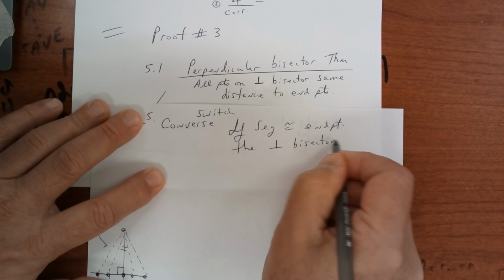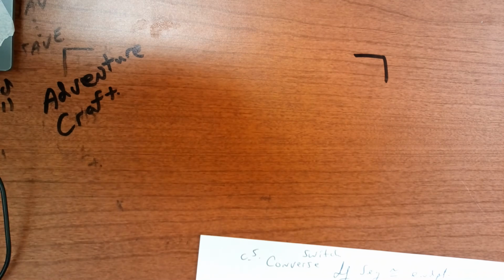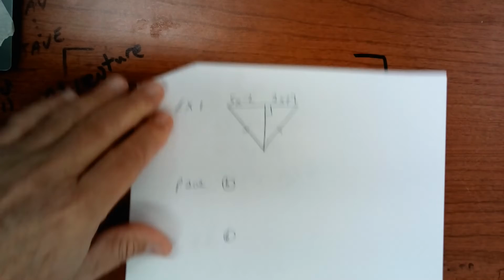And there it is. So converse, you just switch that. We're going to go ahead and start a new section today because tomorrow you have a practice test on chapter 4. Friday, some kids are doing it in class, and the rest of you are doing it at home.